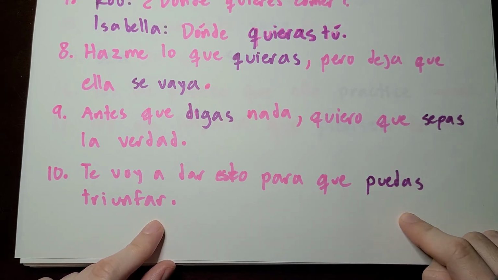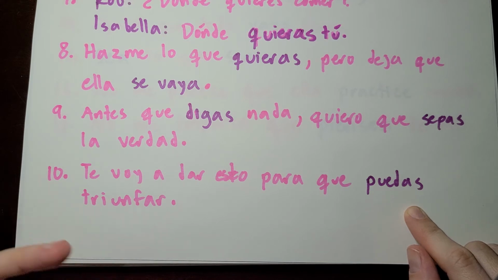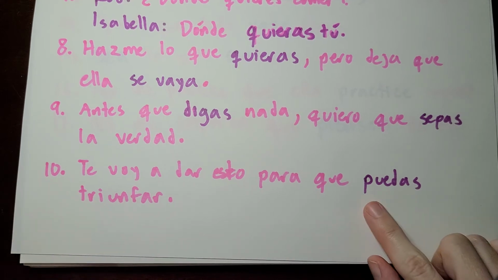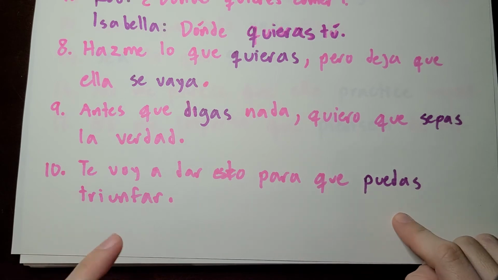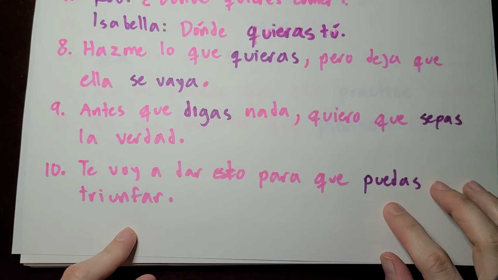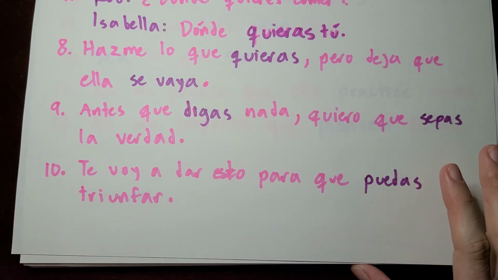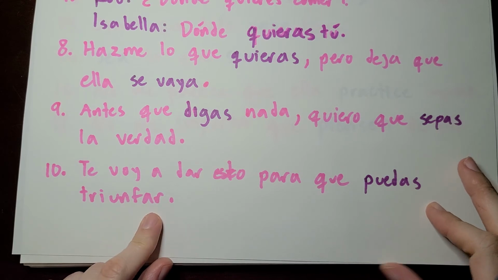Puedas comes from poder. It's also one of those verbs that is related to the irregular yo form. So remember, poder becomes yo puedo in the yo form. So tú puedas in the subjunctive form. All of those forms sound like the yo form in the regular form. Para que puedas triunfar, so that you can triumph. And remember, poder is often just followed by the infinitive. So triunfar, so that you can triumph, stays in the infinitive.